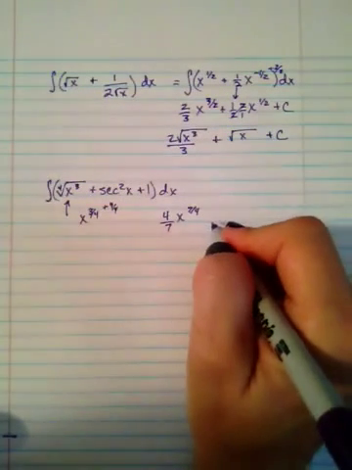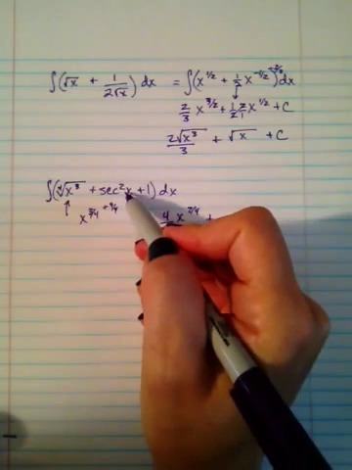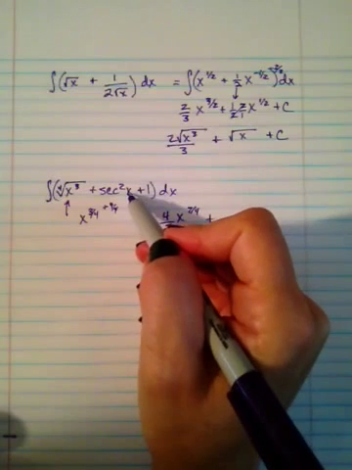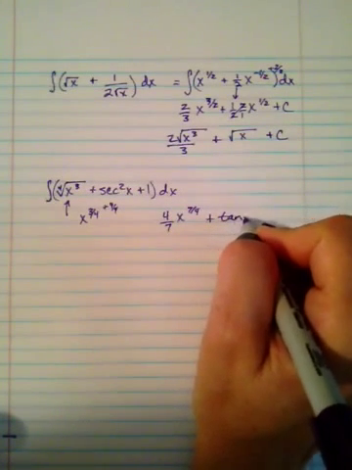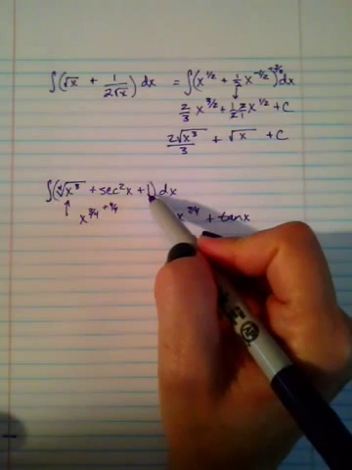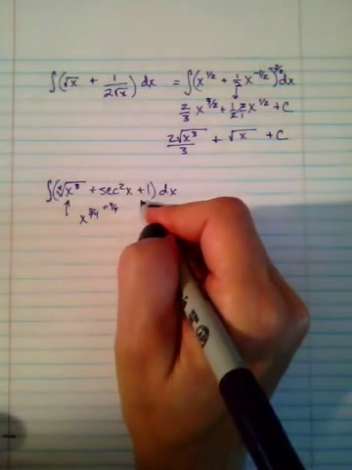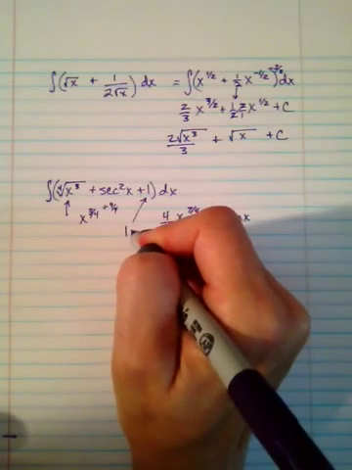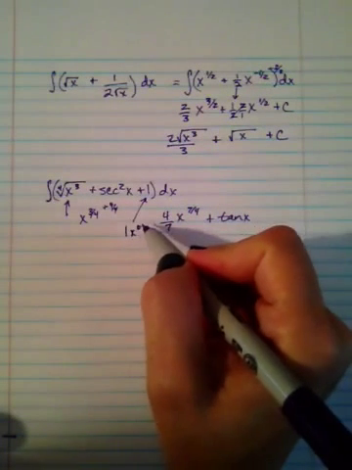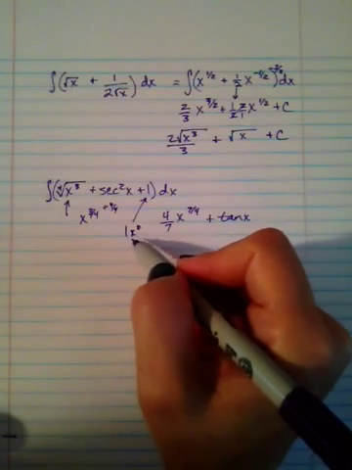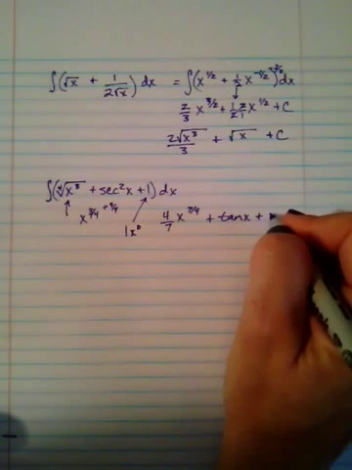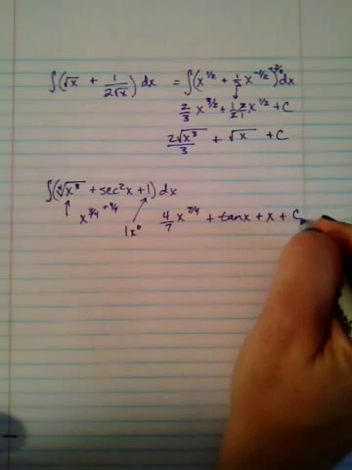Go to my next term. I know that the derivative of tangent is secant squared x, so the integral of secant squared x is tangent x. And then I have to do the antiderivative of 1. Remember that that 1 is like 1x to the 0. So if I add 1, I get x to the 1st, divide by my new exponent of 1, and I'm just left with plus x plus c.